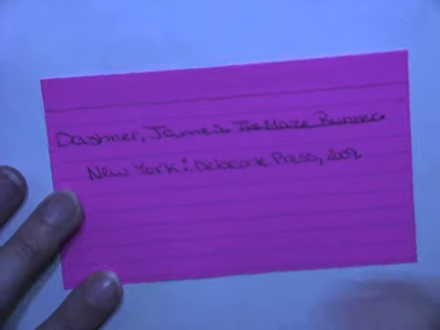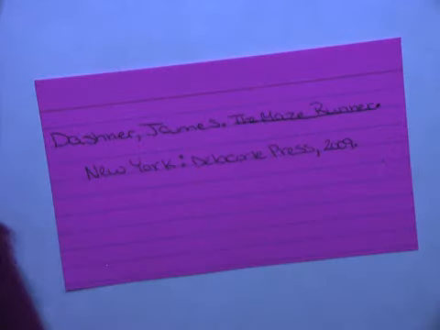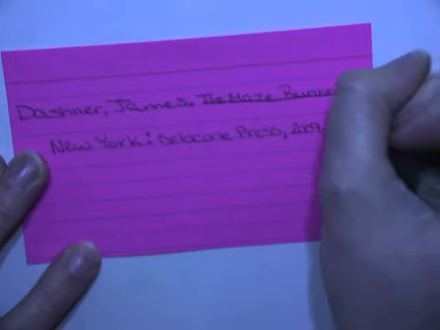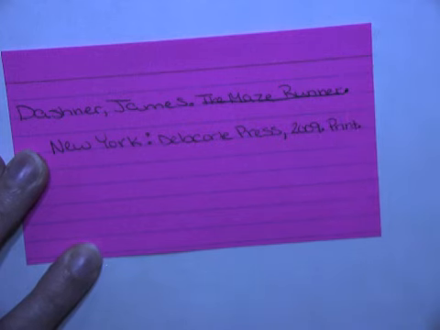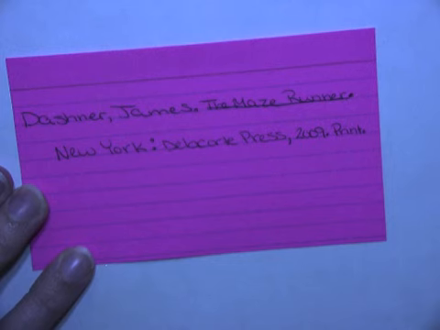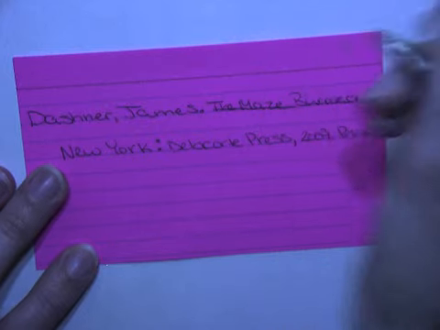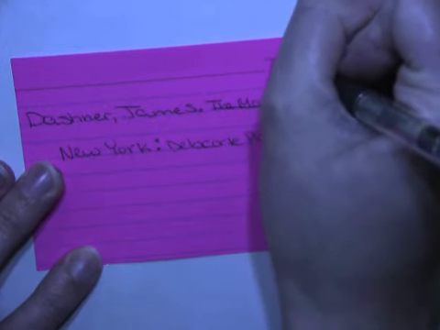And then because this is a print source, it's something that I can physically hold in my hands. I didn't find it online. I write the word print. And I put a period at the end. After I'm done with that, I go ahead and I write my last name and first initial in the upper right hand corner. So in my case, I'm writing Pittman B.